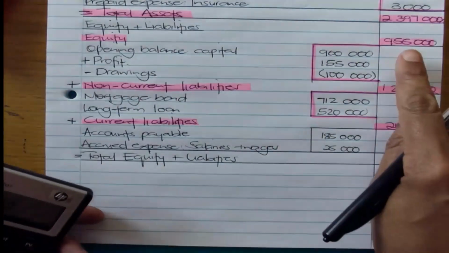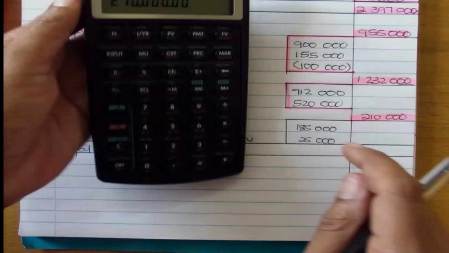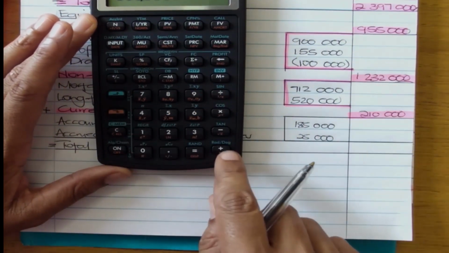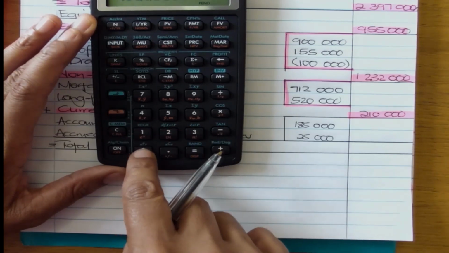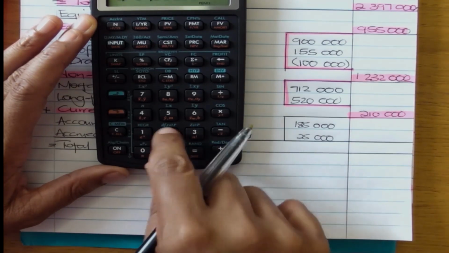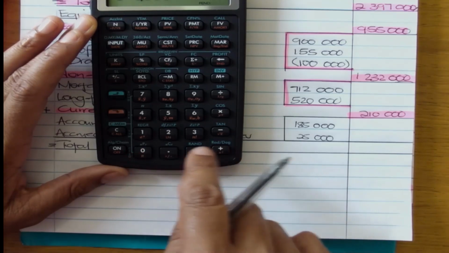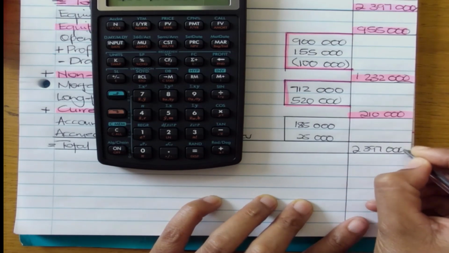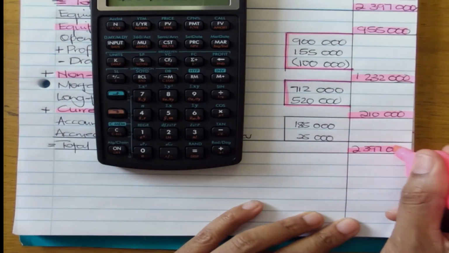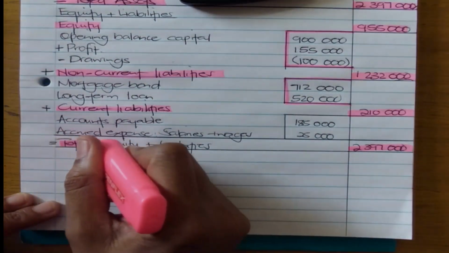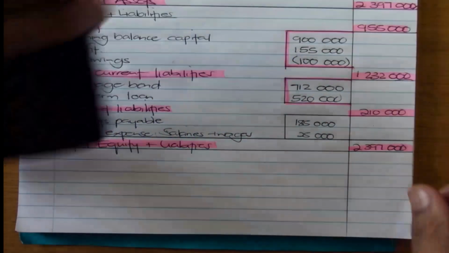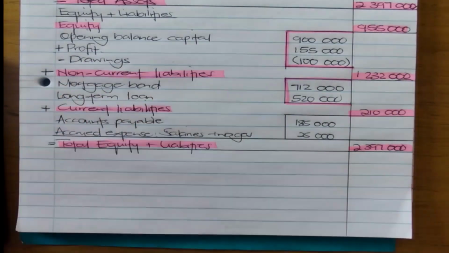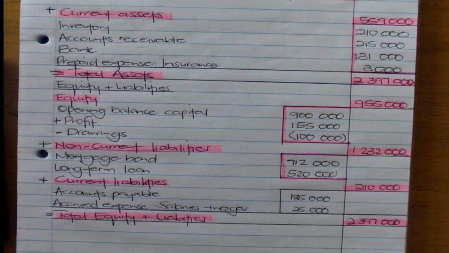So now we're going to take the 955,000 plus 1,232,000 plus 210,000 equals 2,397,000, and then we need to check, is it balancing to our total assets? What's our total assets? 239,700. So your statement is balancing.